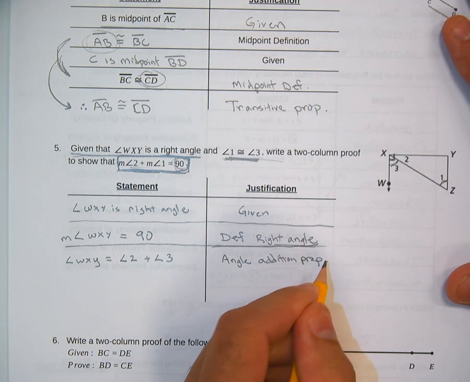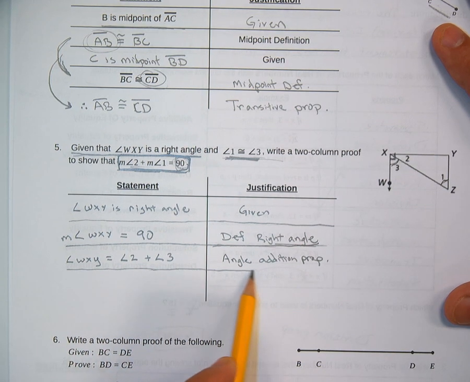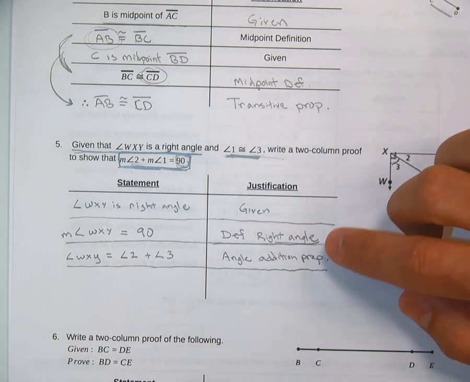Which is something that you should have seen in your last video as well, that you have segment addition, angle addition. It's not a bad idea to make a journal or a little note catcher somewhere of all the different properties you can use so that you don't have to pull them all from your memory every time you sit down to do one of these problems.